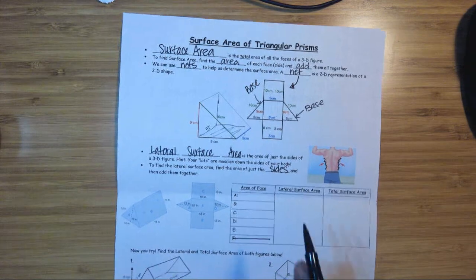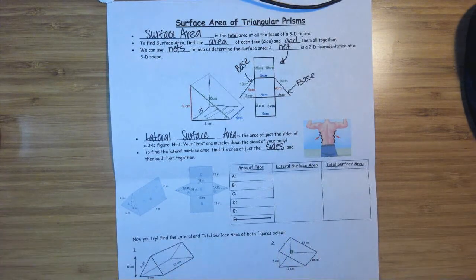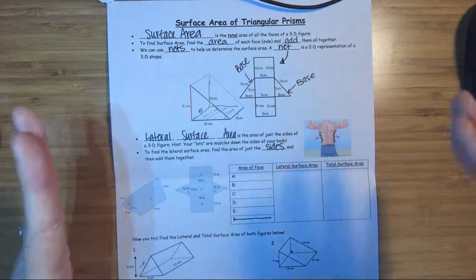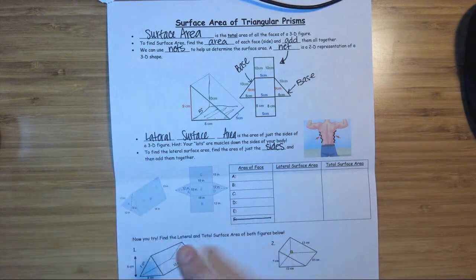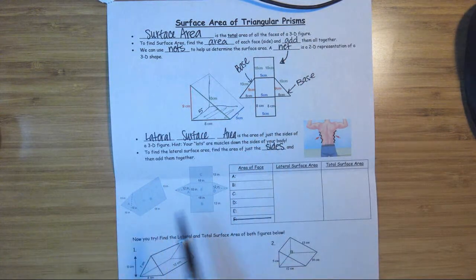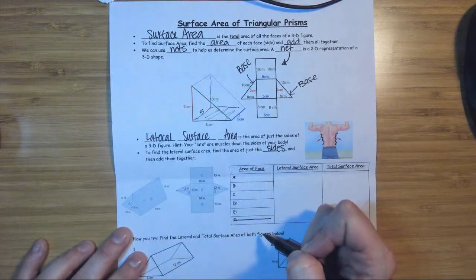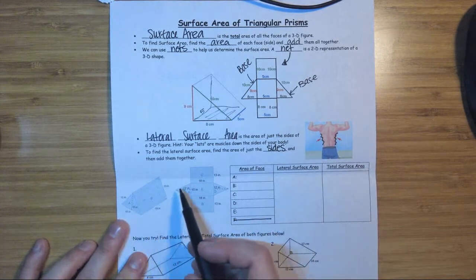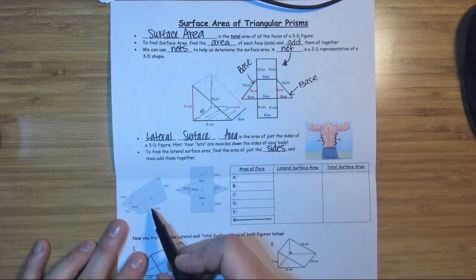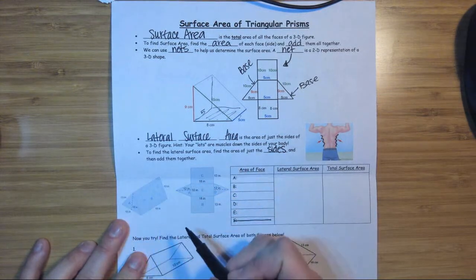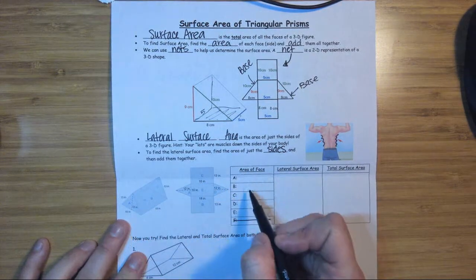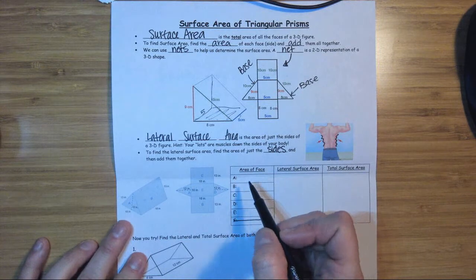Now, unlike a rectangular prism where we had copycats on either side, like a front and a back, a side and a side, and a top and a bottom, this one, not so much. So you just really have to know what your bases are. Remember, the base comes from the name of the prism. Since this is a triangular prism, all of our bases will be triangles. Same process as last time: we're going to find the area of each one of these spaces. Since bases are triangles and it has rectangles for sides, I'm going to find the area of the bases first.